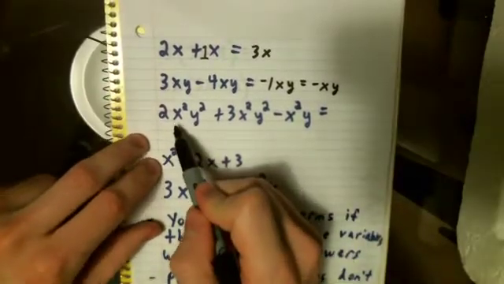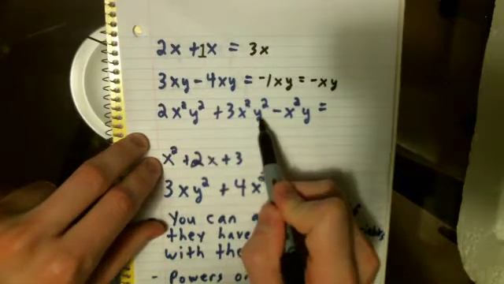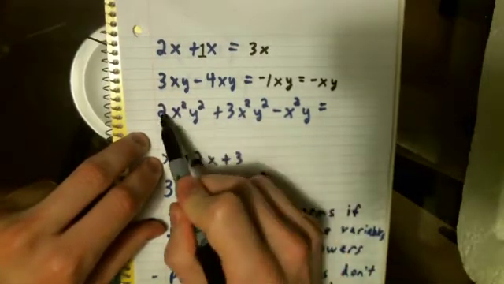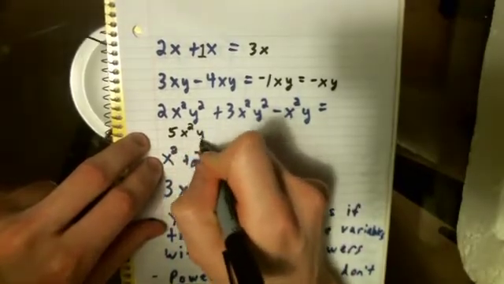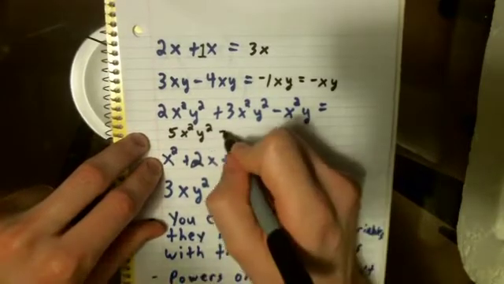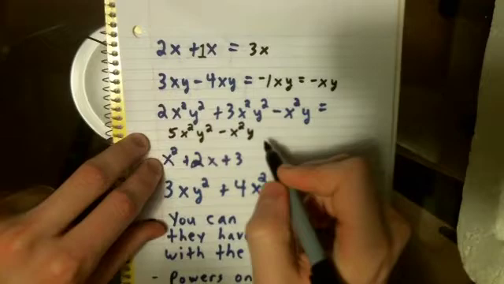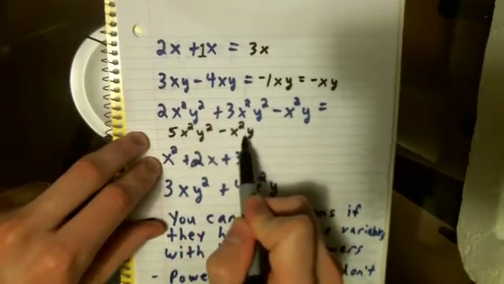So an expression that looks like this, if we have 2x squared y squared plus 3x squared y squareds, well, if we combine those all together, we have 5x squared y squareds. And if we're subtracting this x squared y here, well, there's nothing we can do to combine these terms and these terms because they are different.